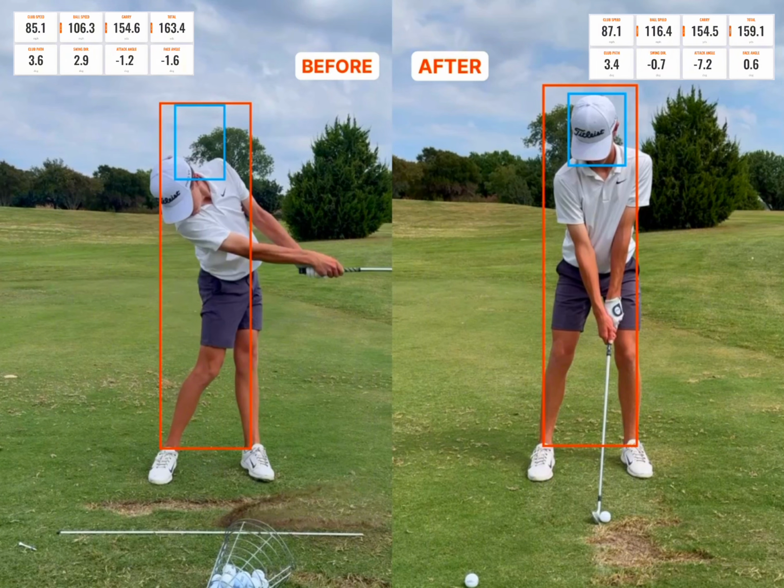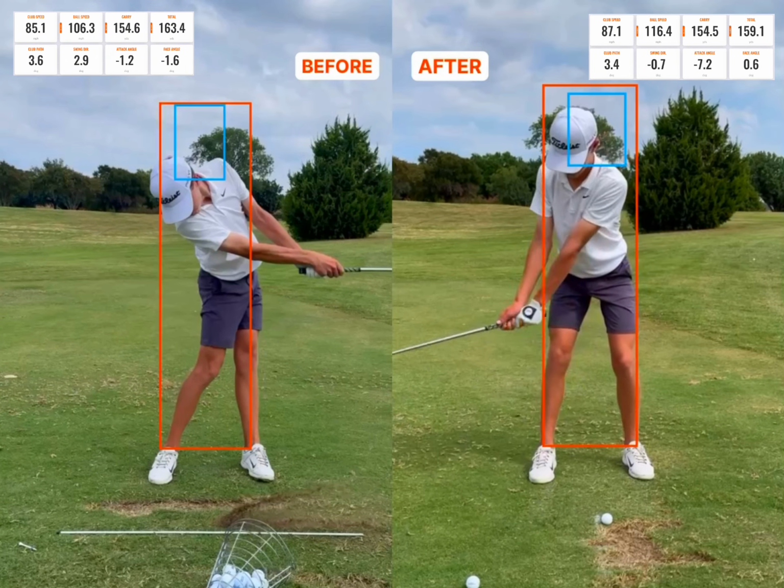So as the player is set up, I have him feeling a little bit more pressure left with the ball slightly more back. Again, we're trying to hit a draw, but I'm really cueing him to hit the ball much, much flatter and have the ball start more right. So there wasn't a whole lot of attention on the backswing.